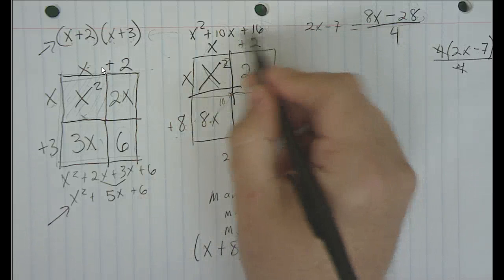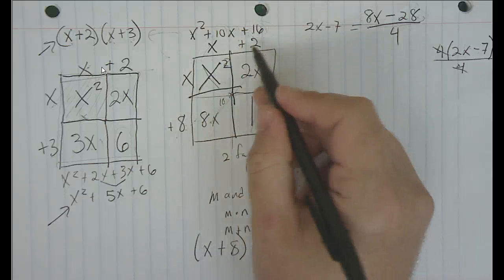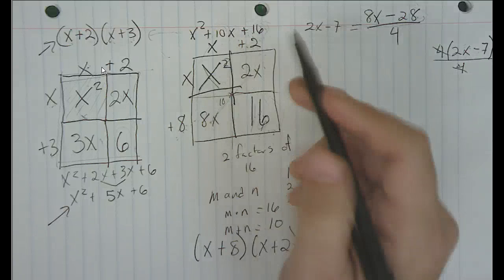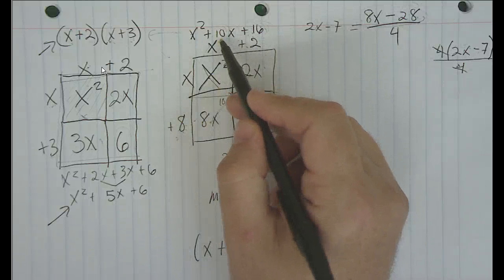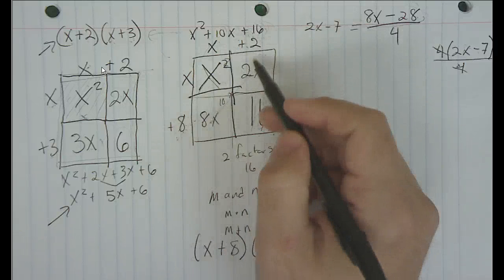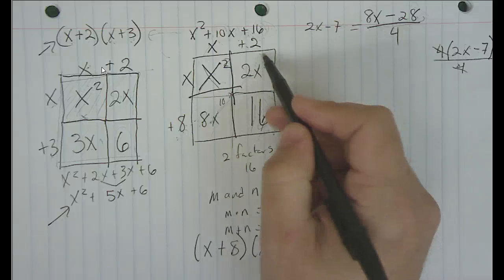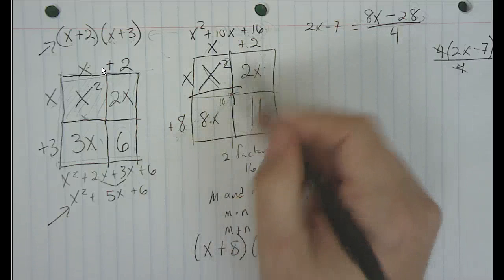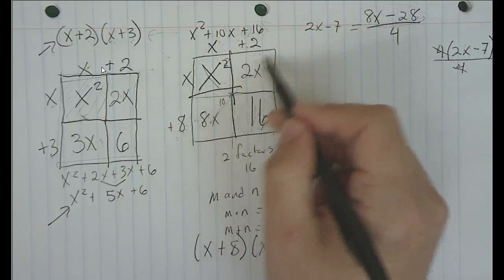But what about when this is negative? Well, when this is negative, then I know these signs are not going to match. And what I know is that this term right here, if it's positive, then the larger of the two numbers must be the positive one. And if it's negative, then the larger of the two numbers must be the negative one.